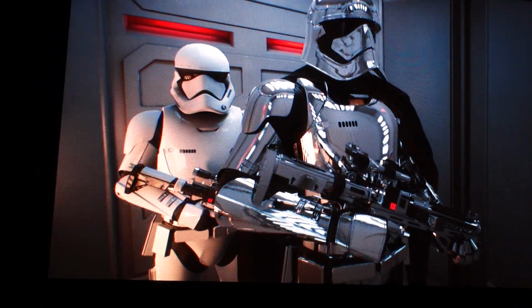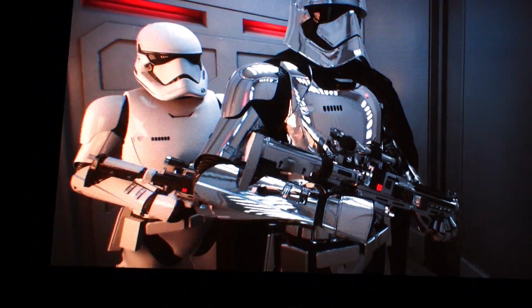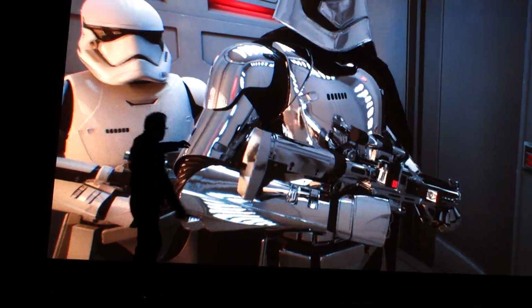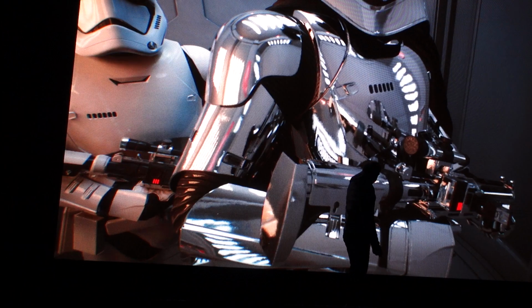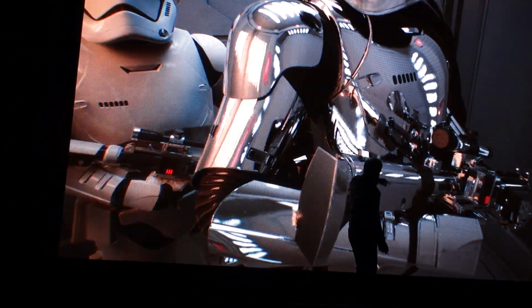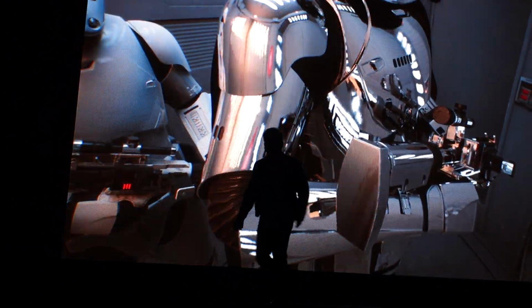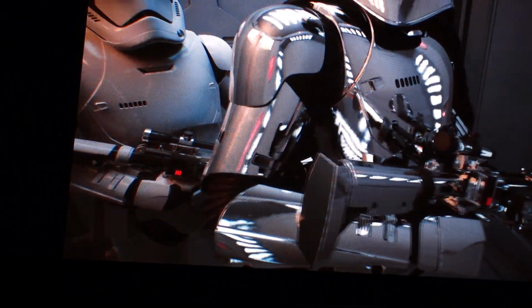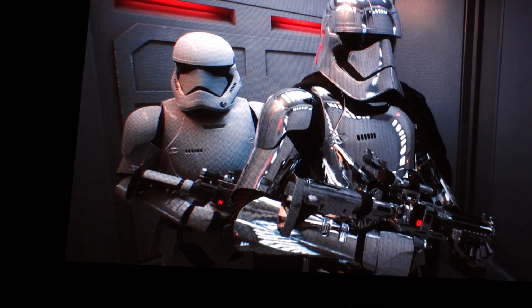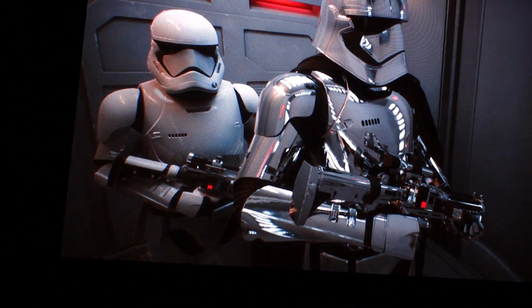And so look at this. This is reflections on reflections. Check out Captain Phasma's gun reflecting on Phasma's chest right there. You see that? Reflections of reflections. So all those things have to be shaded multiple times, shading the primary surfaces as well as the reflections, and that's one of the things that makes it really difficult.